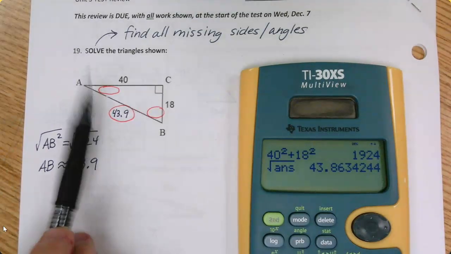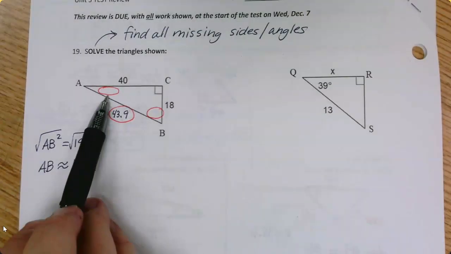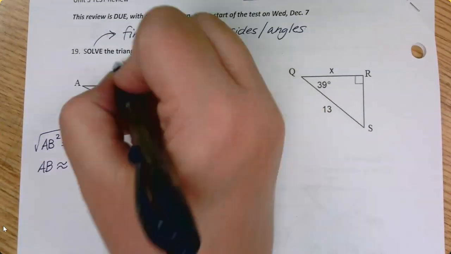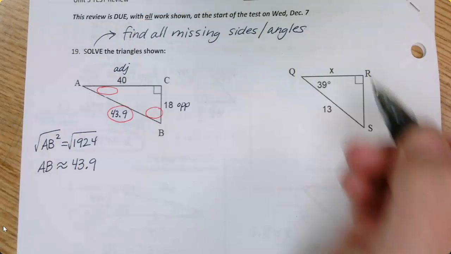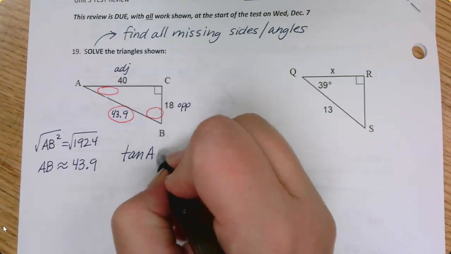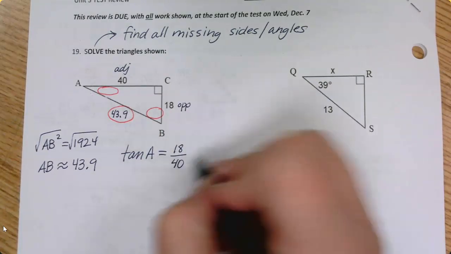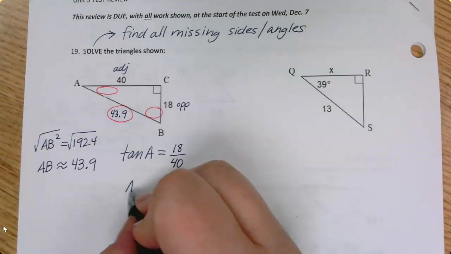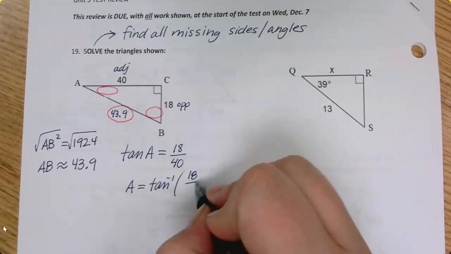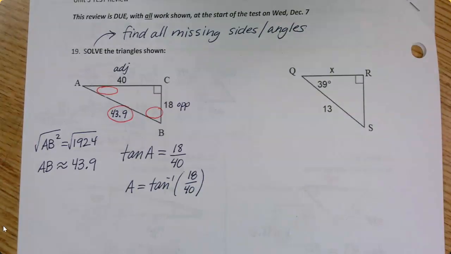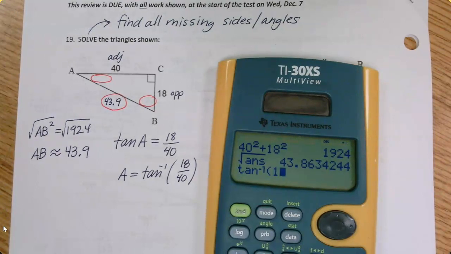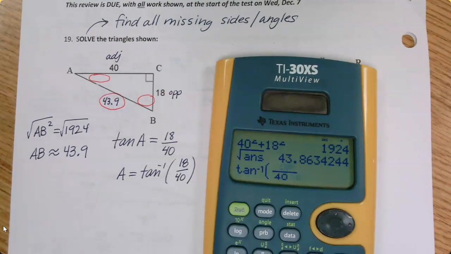Okay, I'm going to find A. You could have chosen B. I'm going to choose A. So angle A, here is opposite from angle A, and here is the adjacent from angle A. So I'm going to use the tangent. Tangent of angle A equals opposite over adjacent. That means that angle A is the inverse tan of that same fraction, 18 over 40. And that's what goes in my calculator. Inverse tan of 18 over 40. You could do it as division. It doesn't have to be as a fraction.